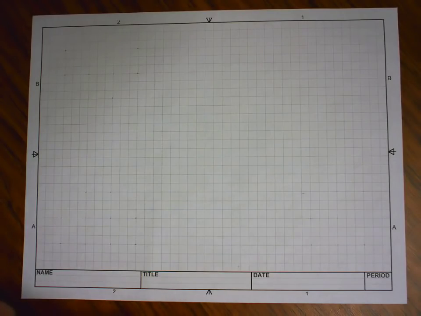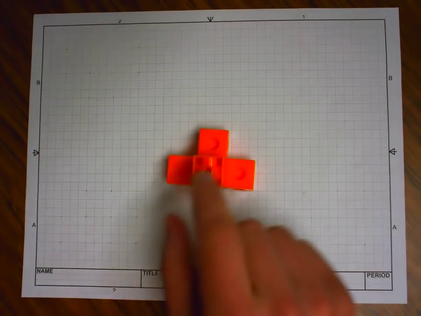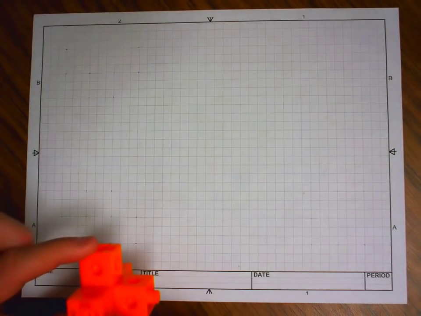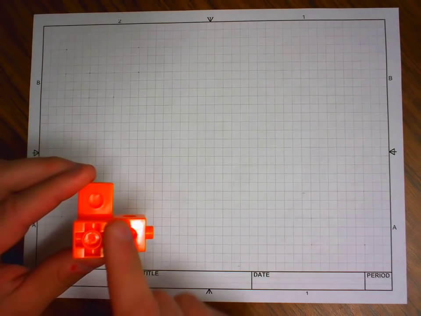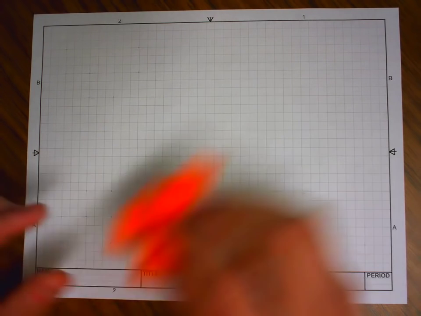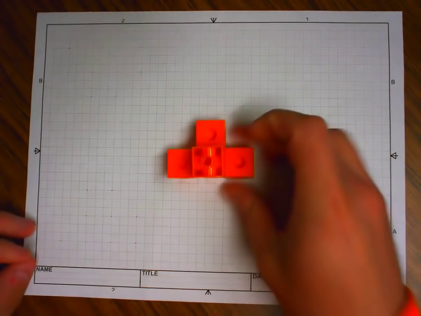Alright, so today we're going to look at drawing another orthographic figure. We're going to draw this shape right here, and we're also going to see what happens when you have an invisible line, or a hidden line, but you have another line that would show up instead of it. So let's start off with this one right here, and let's get our front view. I'm going to make this my front view.